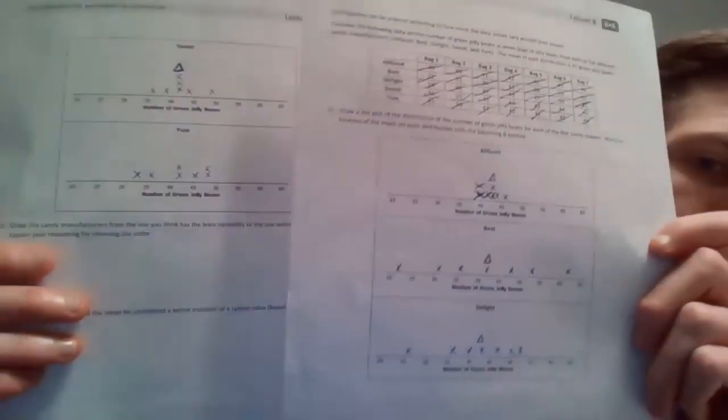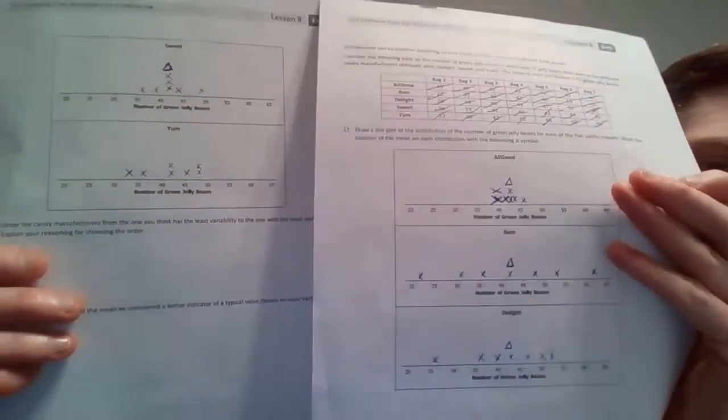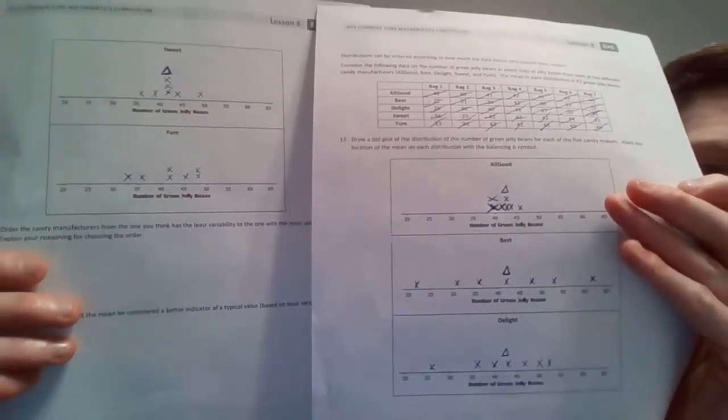So the first thing they want you to do is start with the least amount of variability. Well, I'll just throw up my 5 dot plots here real quick. If I look at my 5 dot plots, let's try to fit them all on here. Again, I think we've all concluded that all good has the least variability. So I'm going to put all good first because they want you to start with the least variability. And I'm also going to go ahead on my paper and write down least, and then put all good below it. And on the other side of my paper, I'll put most.